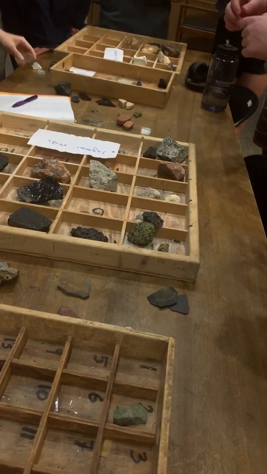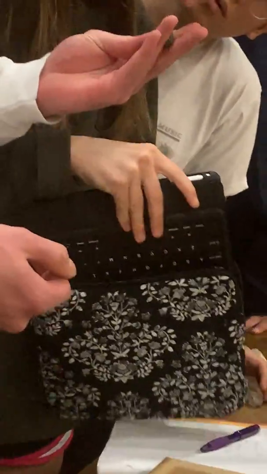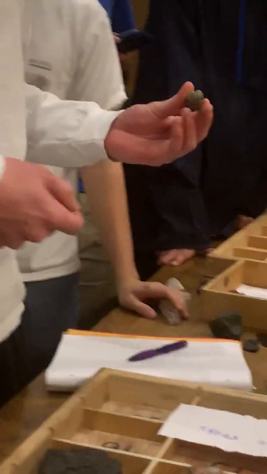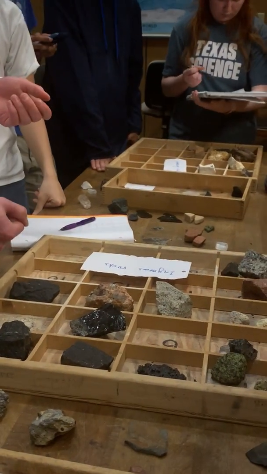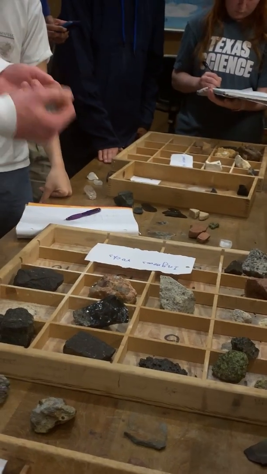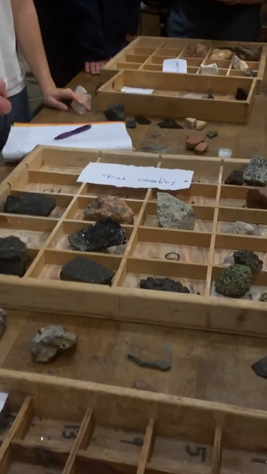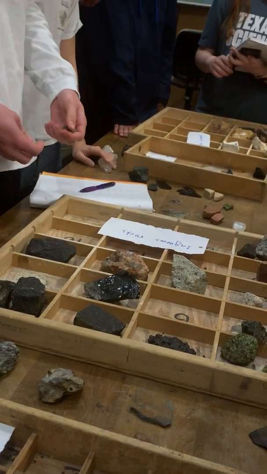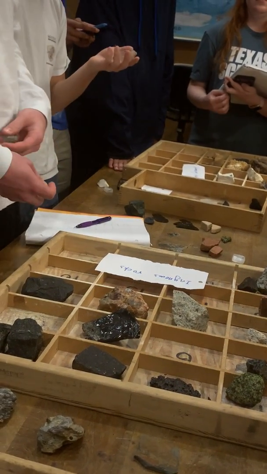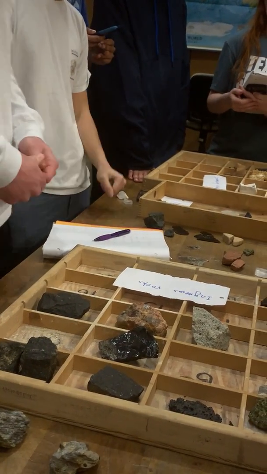That one doesn't have cleavage, right? Do you see how there's no specific plane? That's from somebody cutting it out. So no cleavage, and then you can do a streak. That's probably a good test for that one. That's also another really easy diagnostic property. Just see if it leaves a streak, and if it does, then put the color down, or you say no streak. Which tells you the hardness too.